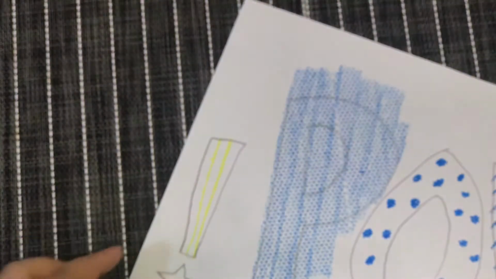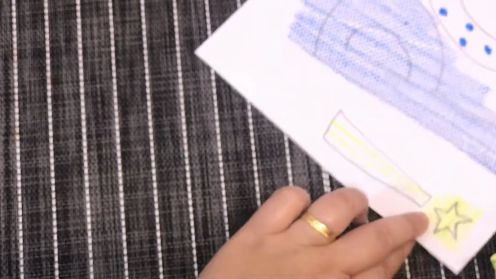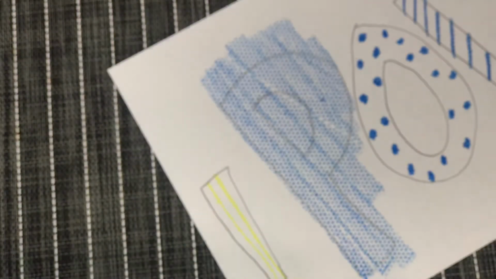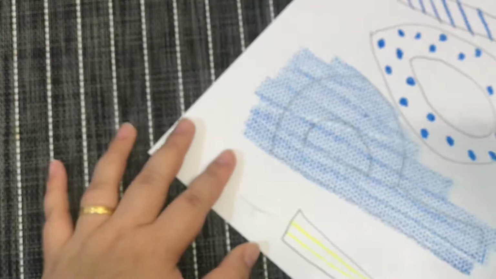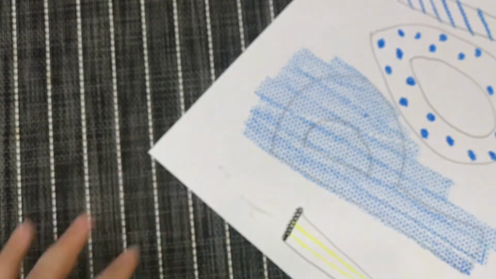And for this one, the rubbing technique. Now before you cut it or before you paint on it, give it one more line by using your black crayon. Outline it again.